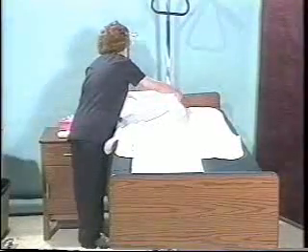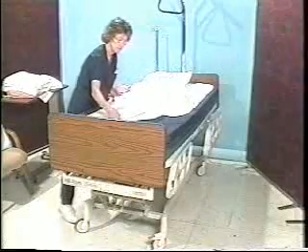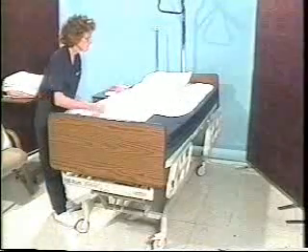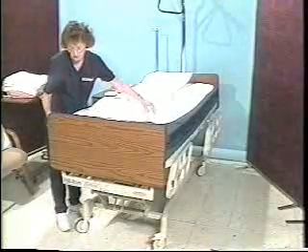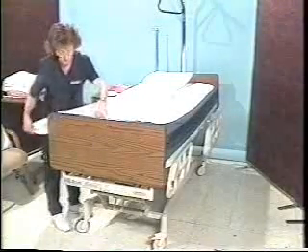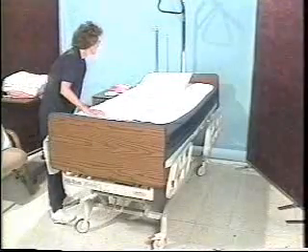The remaining length of the sheet reaches over the top of the mattress. The hem stitching is facing down. Hem stitching can be a source of skin irritation if it rubs on the patient's body.